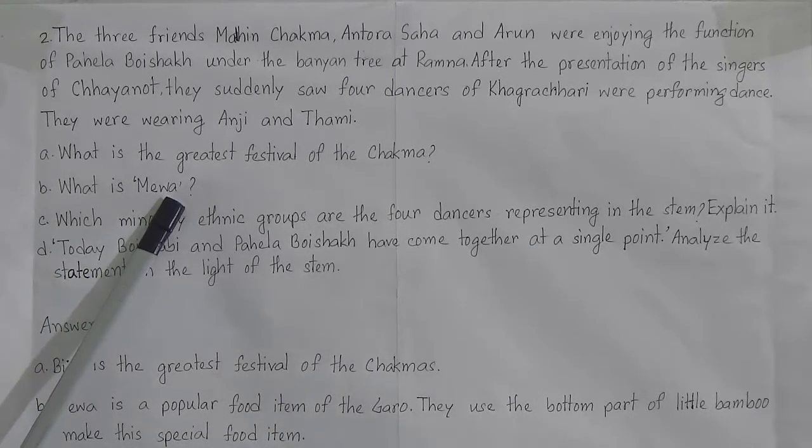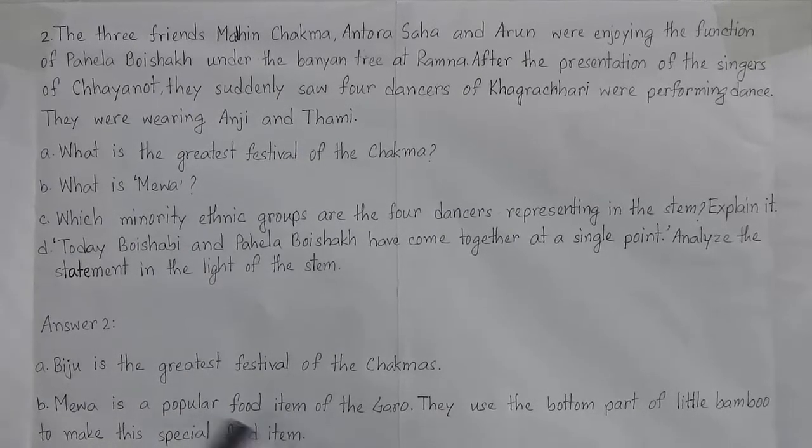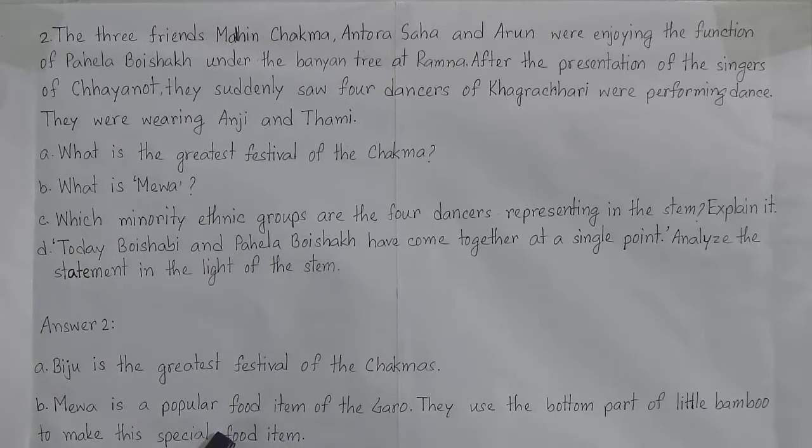Now number B, what is Mewa? Yes, we know that it is a very special food item of the Garo ethnic community. So our answer is Mewa is a popular food item of the Garo. They use the bottom part of the little bamboo to make this special food item. You can also add some more sentences with it. It's your wish.